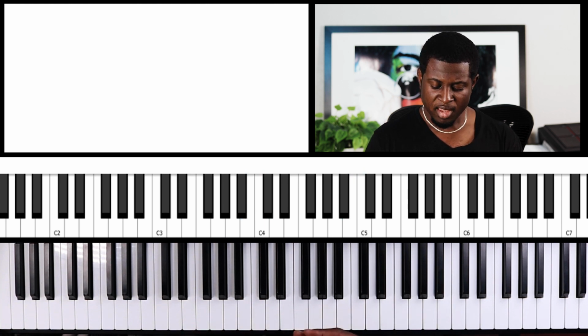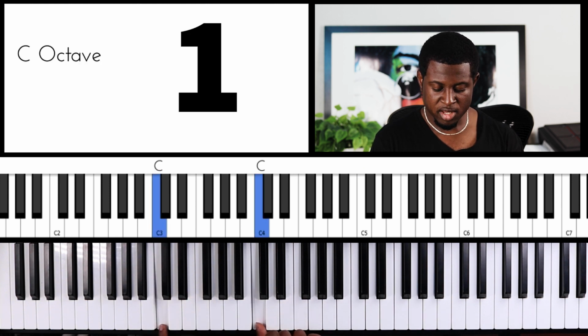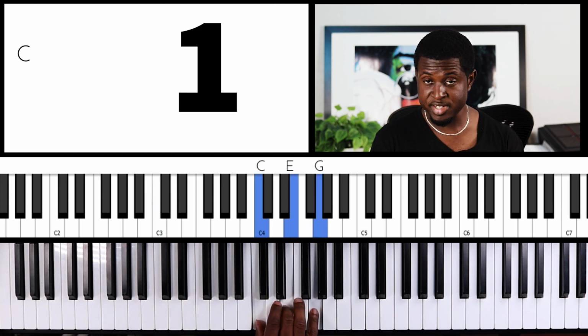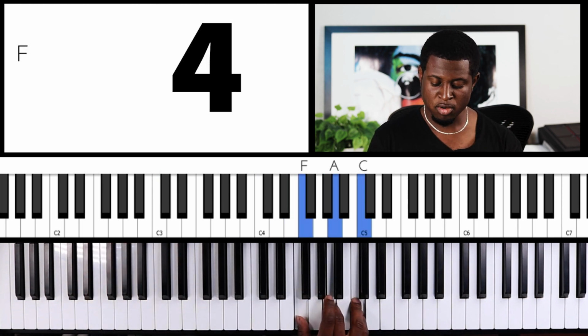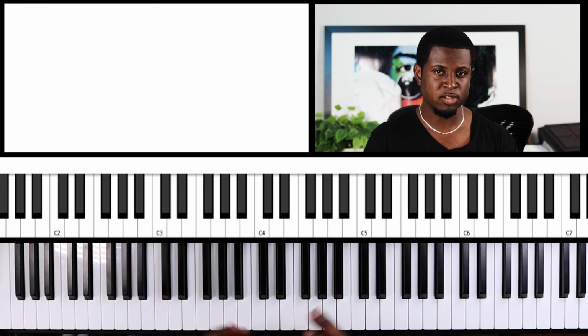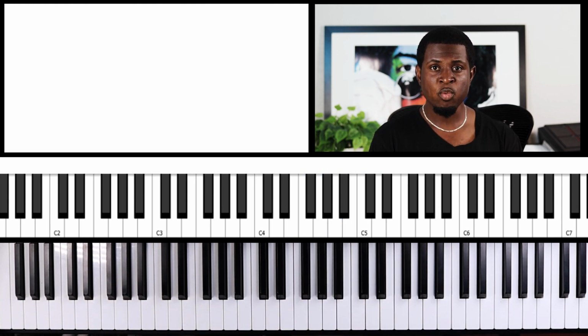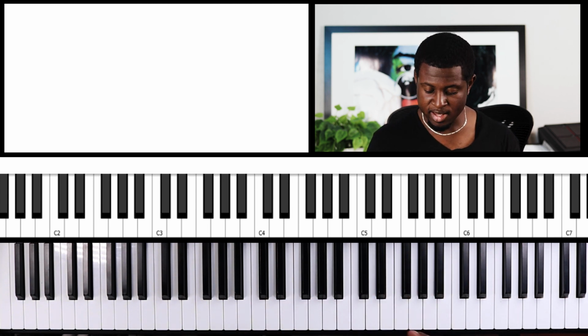And just like how C is 1, the chord C is also 1, the chord F is also 4, and the chord G is also 5. Absolutely crucial.